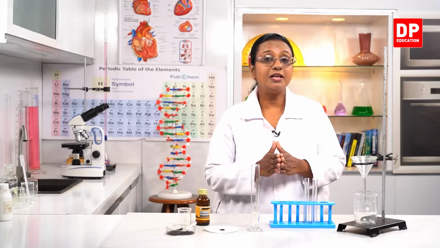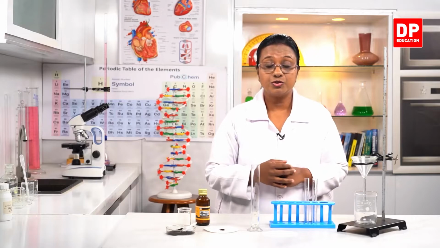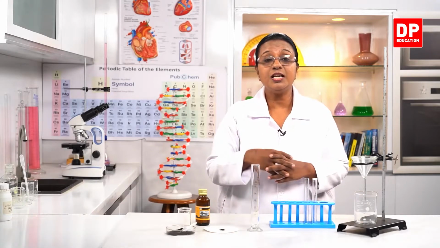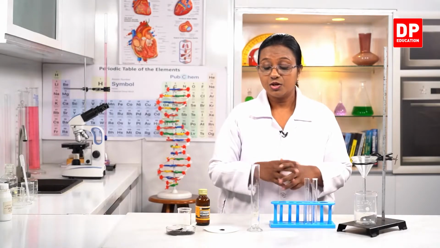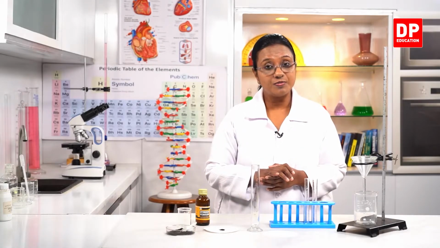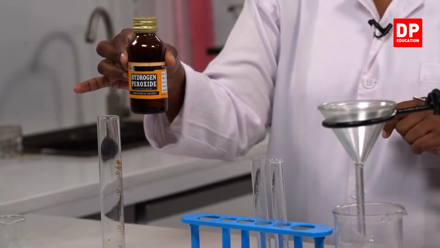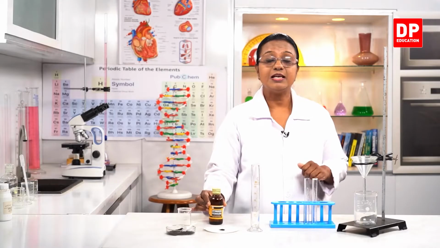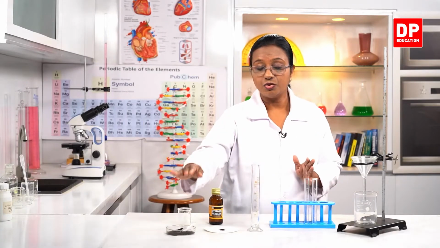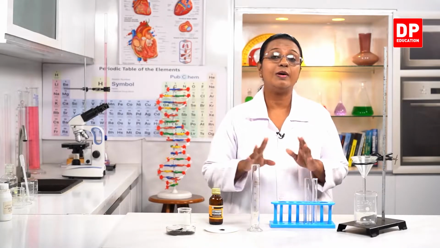You all can remember the reaction, students. When hydrogen peroxide, H2O2, undergoes chemical decomposition, it turns into water and liberates oxygen gas. So that is the reaction that we are going to observe now. So I have hydrogen peroxide here. I will be using equal volumes of hydrogen peroxide. So that is the same amount of reactants, only the catalyst will be different. Into one test tube I will add this catalyst, into the other test tube I will not be adding the catalyst.